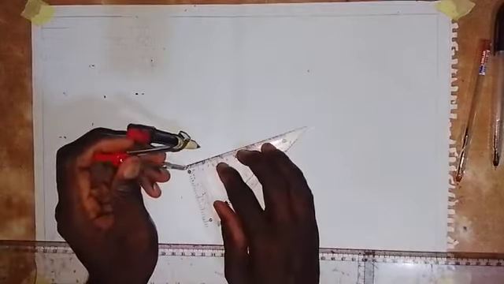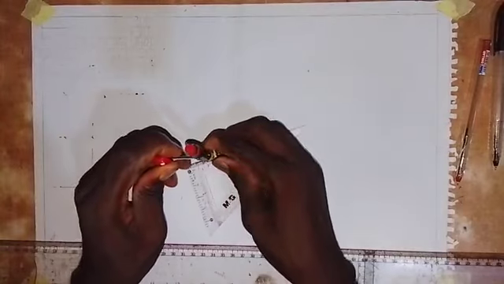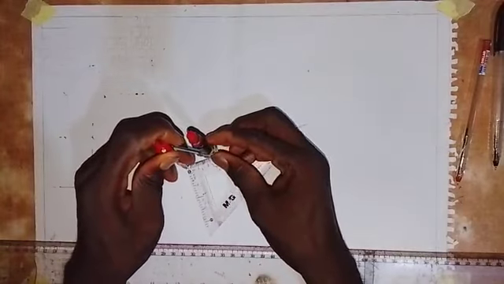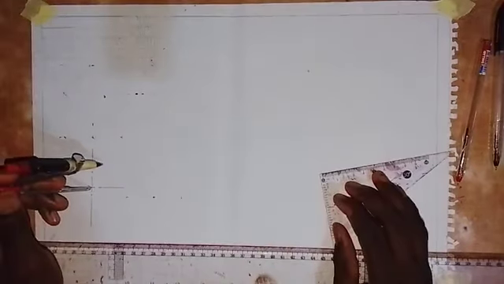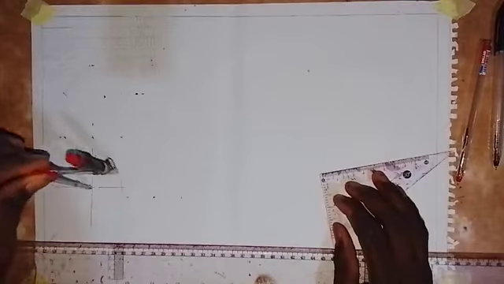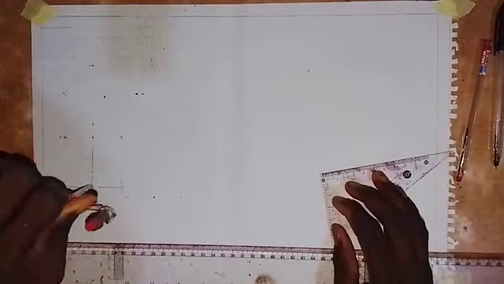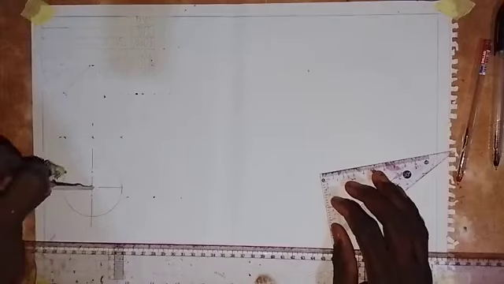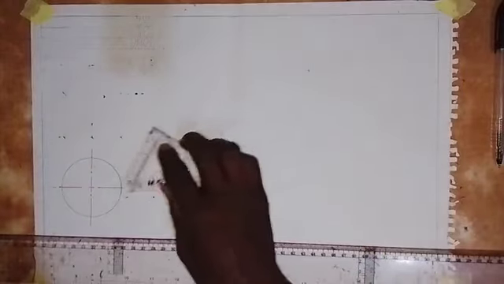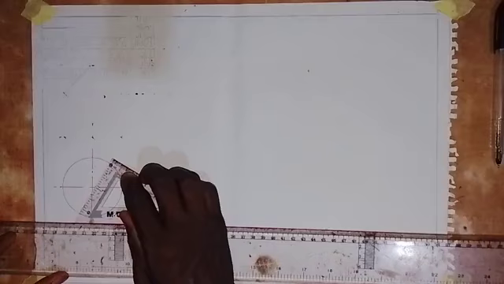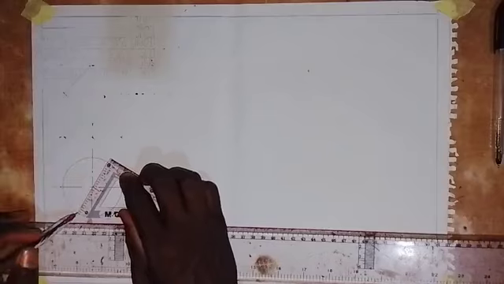We take a measurement of 30 millimeters, which is half of the 60 millimeters given as the diameter of the circular base of the truncated oblique cone. We put the pinpoint here and draw a circle like this. So here we have this circle now. We are going to divide it into 12 equal parts.